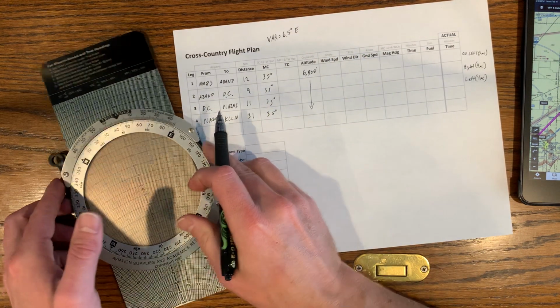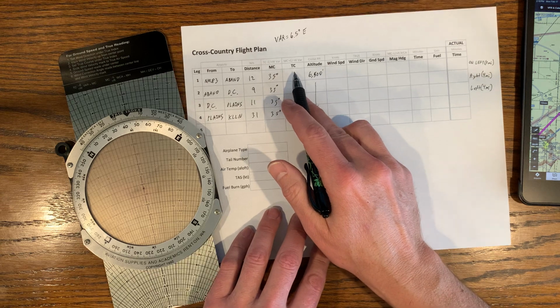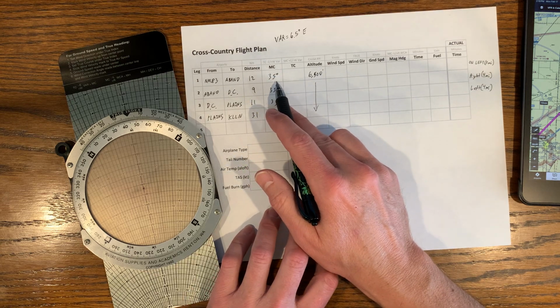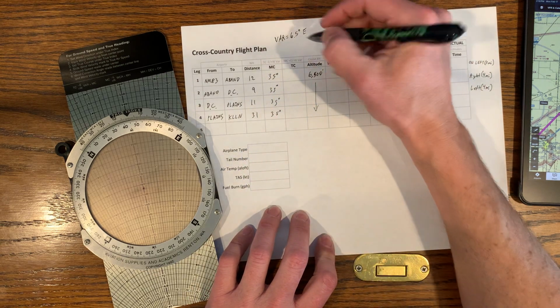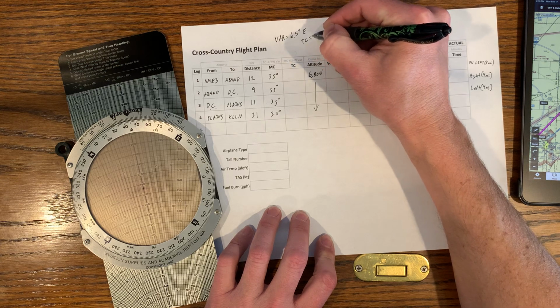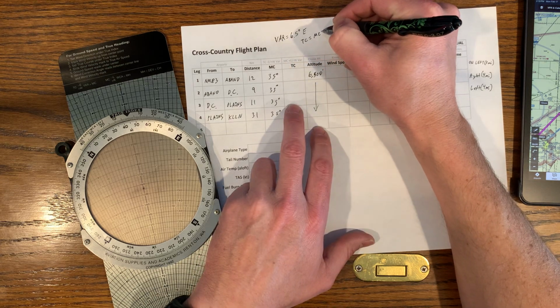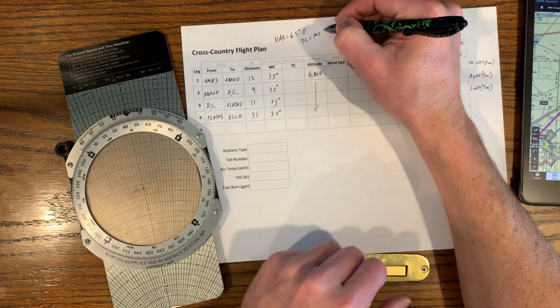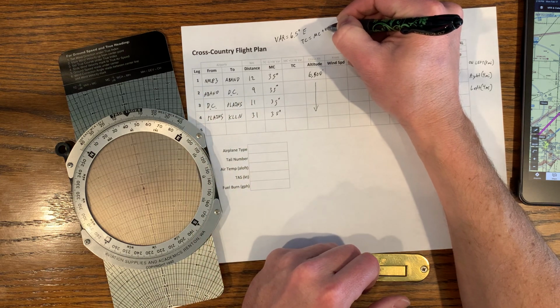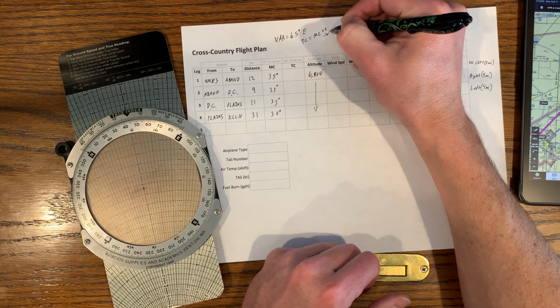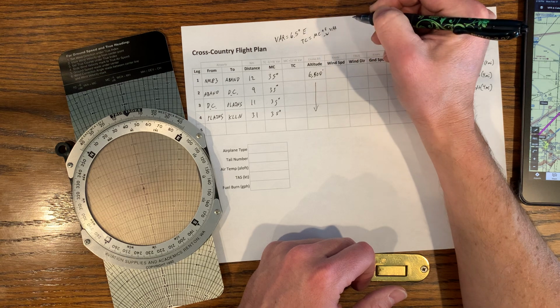All right, now it's time to calculate our true course. Our magnetic course was 35 degrees. True course equals magnetic course, because we're going backwards, plus easterly or minus westerly variation.